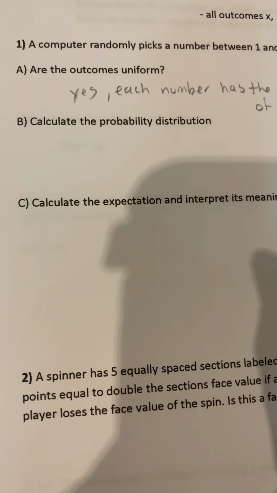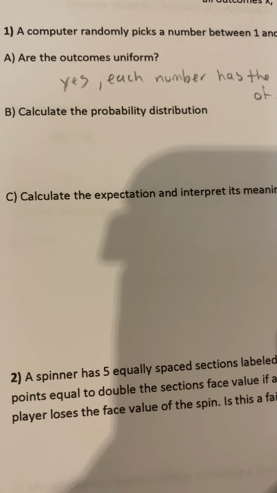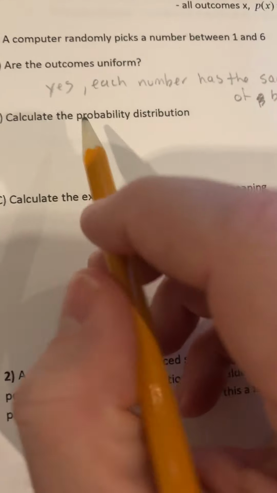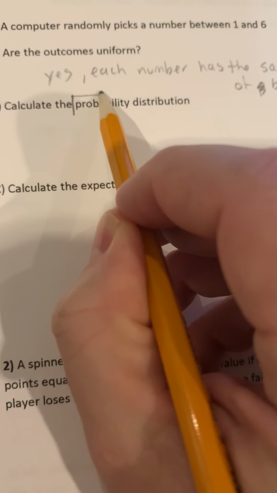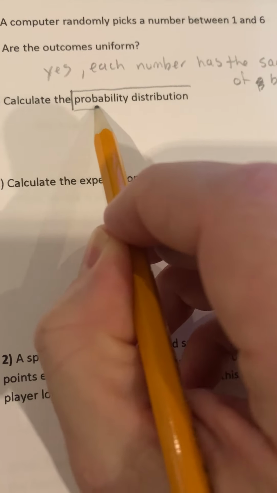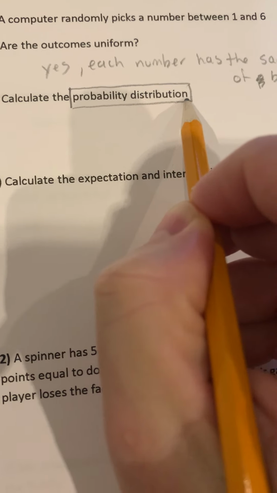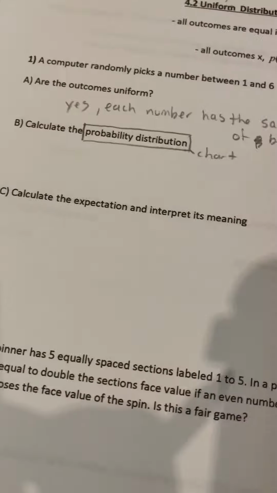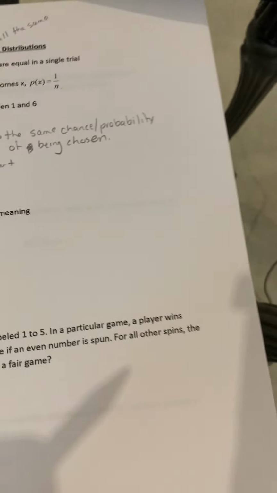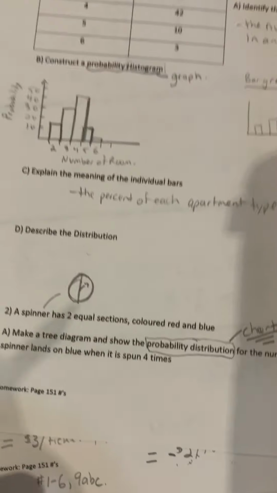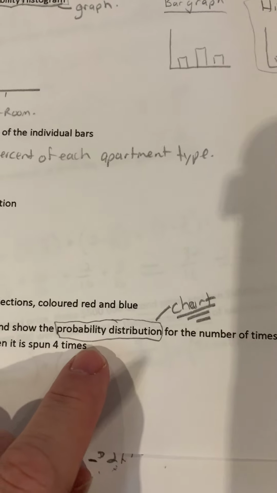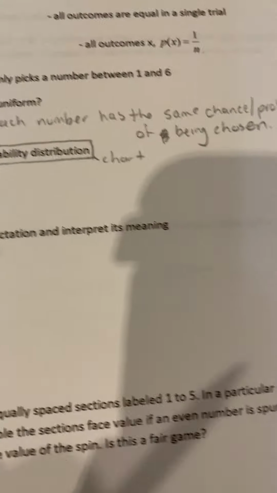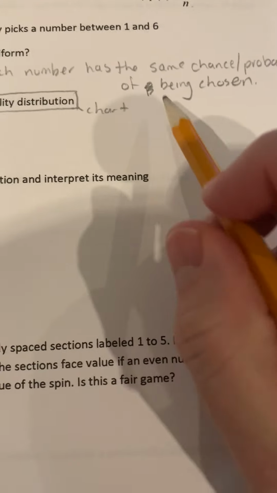Calculate the probability distribution. Remember in our previous lesson in 4.1, when it said probability distribution, we wanted a chart. So now in 4.2, same thing. We want a probability distribution, so we'll make a chart.